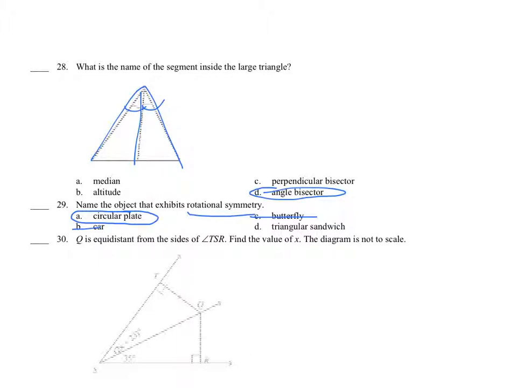I guess unless it's an equilateral triangle, but I've never seen an equilateral triangle sandwich, so I'm assuming they're talking about when you have a sandwich and you cut it in half, that triangle right there would not have rotational symmetry. At least that's what I got from that question.